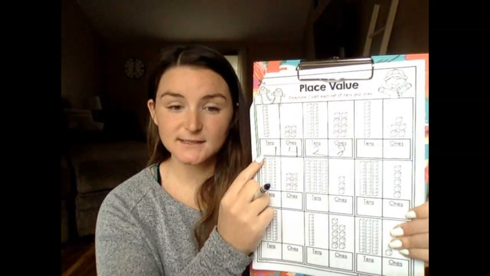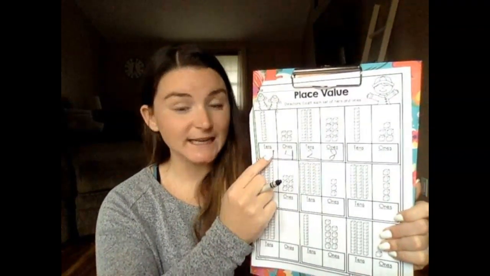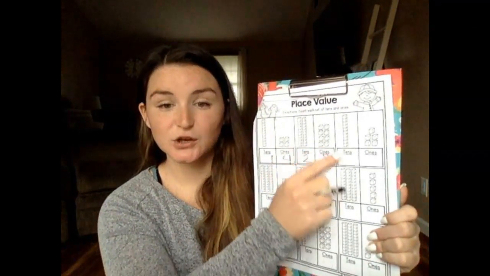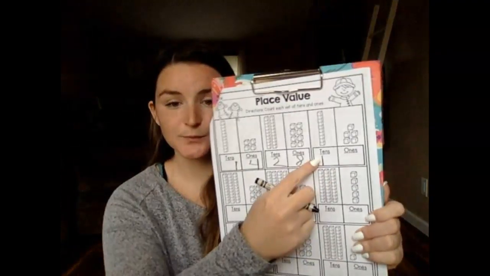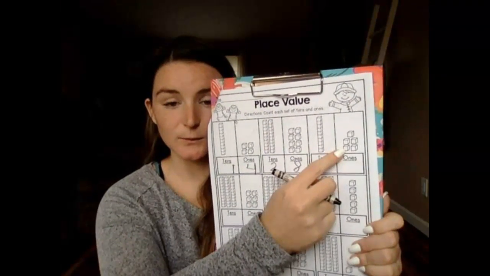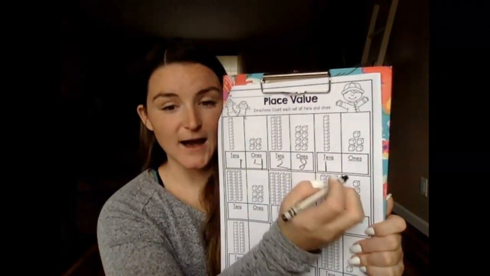So what number is this? 14, good. And what number is this? 28. So how many longs do I have? I have 1 in the tens place. And then how many ones do I have? 5, good.